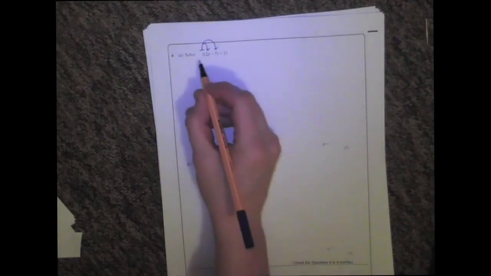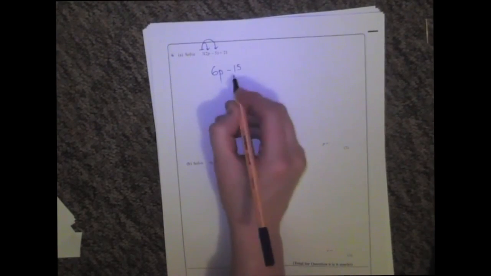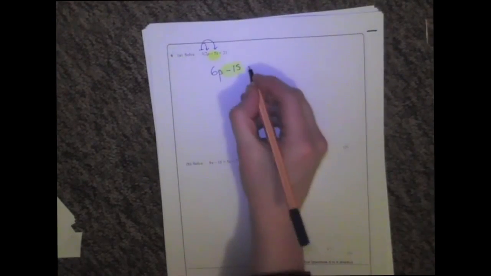bracket. So 3 times 2p is 6p. 3 times minus 5 is minus 15. Be very careful there because that's an error that a lot of people will make, to get that incorrect. Equals 21. So we must make sure we multiply by the first and the second term.